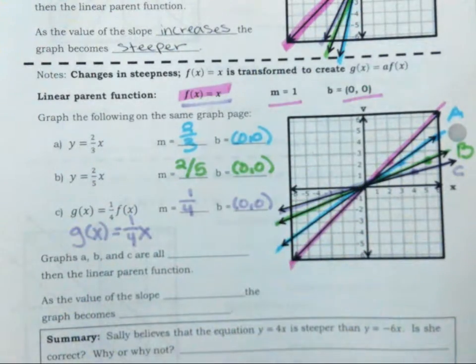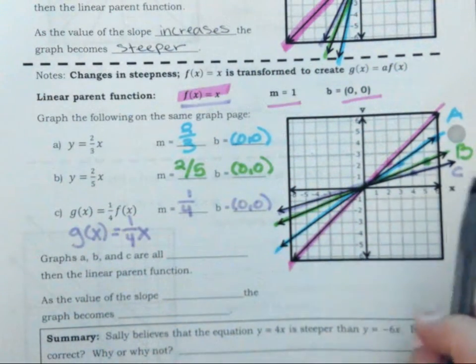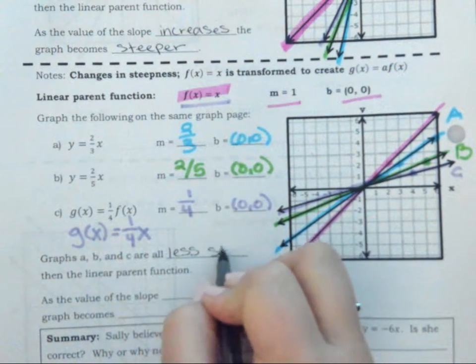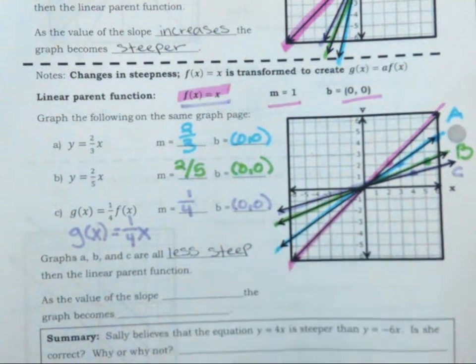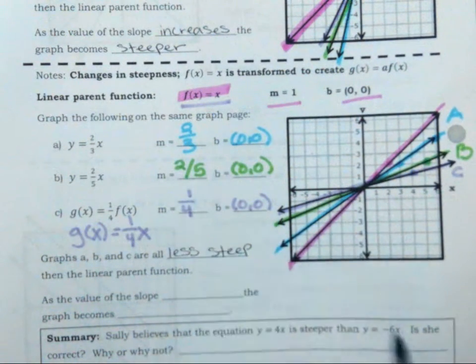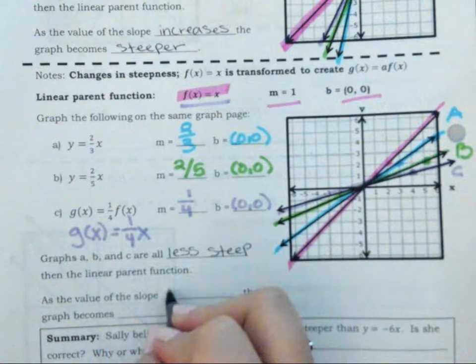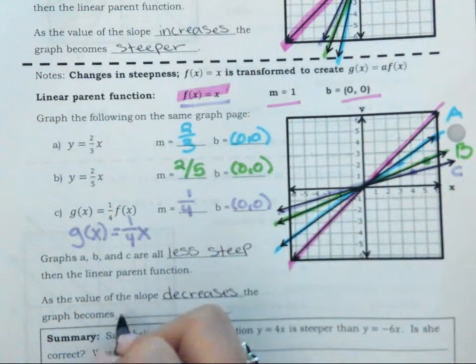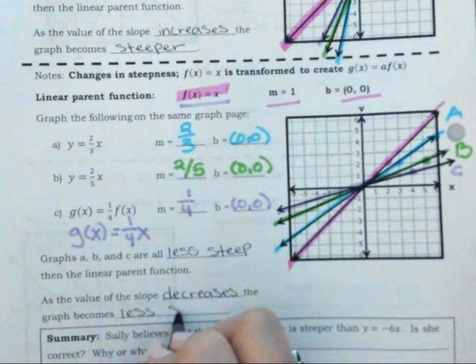Now what can we tell about all of these graphs? They are all less steep than my parent function. And if we take a look at our slopes, their values are less than 1. So as the value of the slope decreases, the graph becomes less steep.